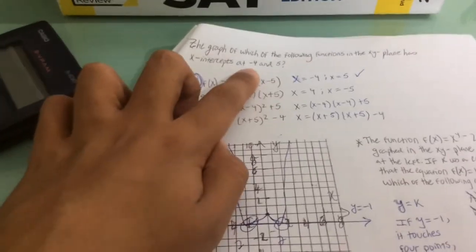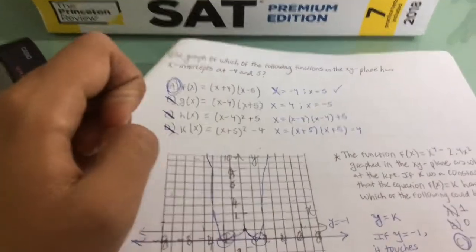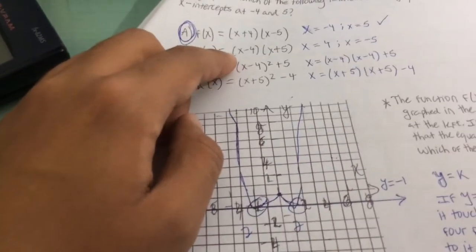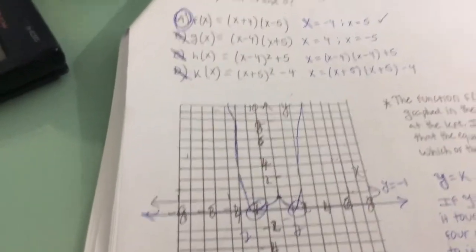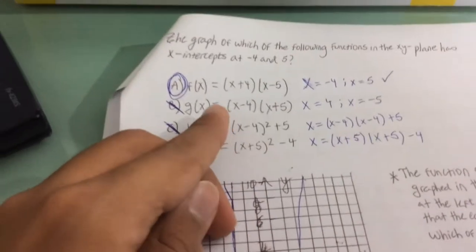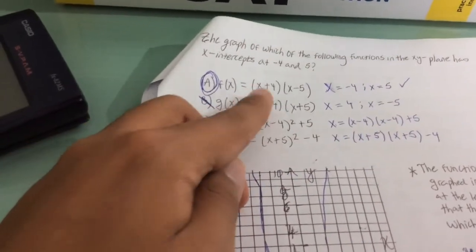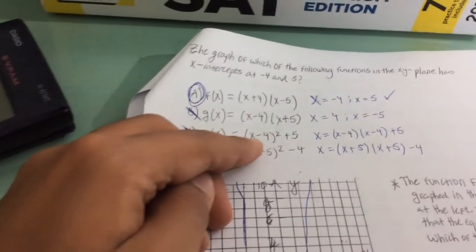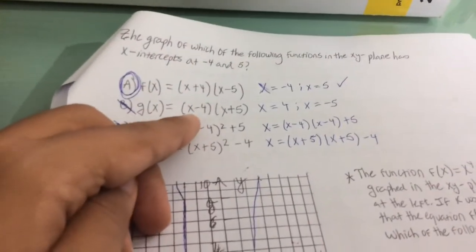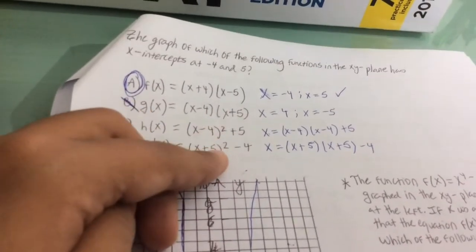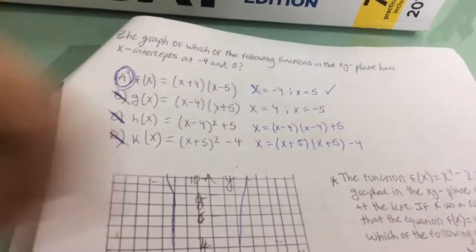And what are you looking for? -4 and 5. This is very easy. When you have something in the parentheses, it must be the negative or the positive of that number. I mean, if you have, for example, -4, it must be equal to 4. If you have +5, it must be equal to -5, etc. Let's continue with the next problem.